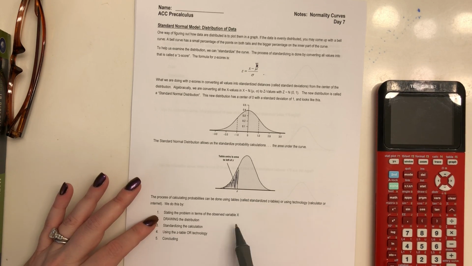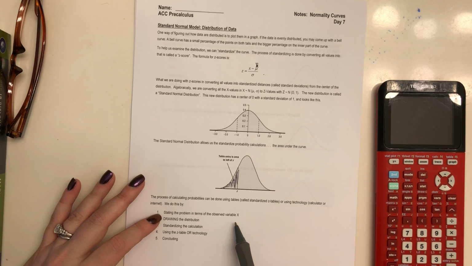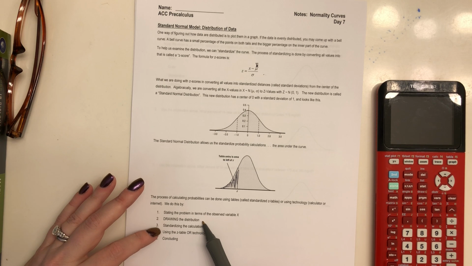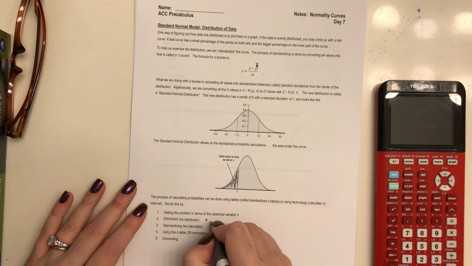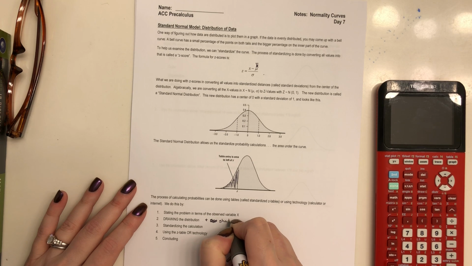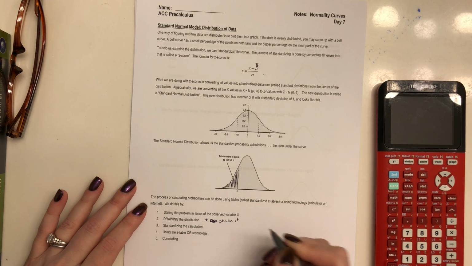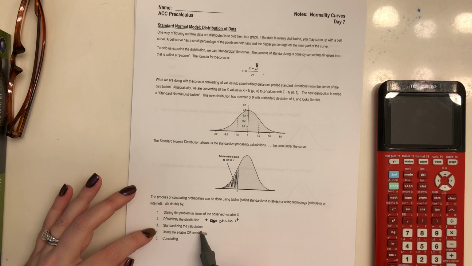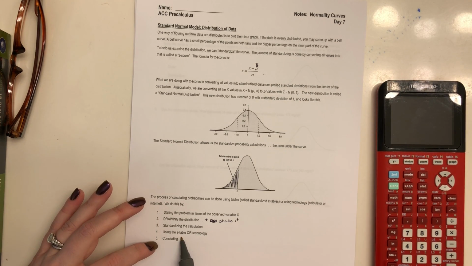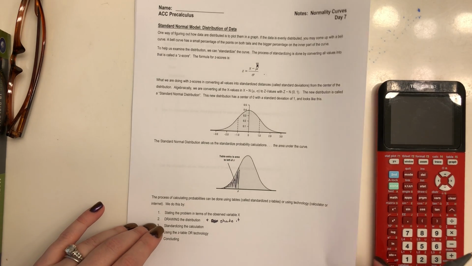So the process of calculating is state the problem. So what are you trying to find? Next, draw a distribution and shade it. Standardize your calculation. In other words, get your z-score, then you use your z-table or technology, and then at the end, tell people what you actually calculated.